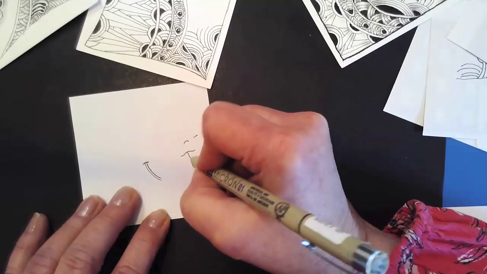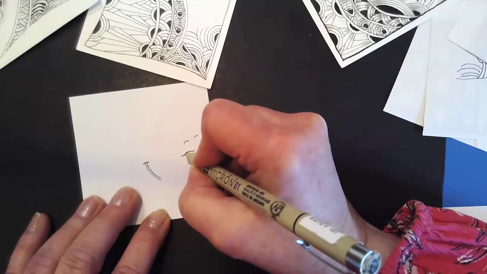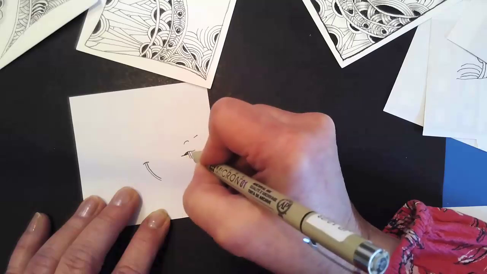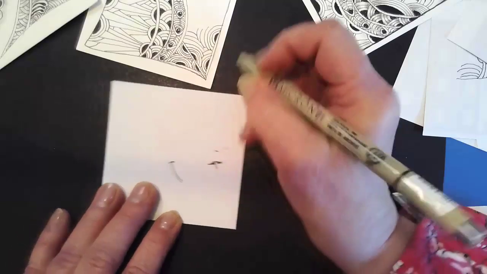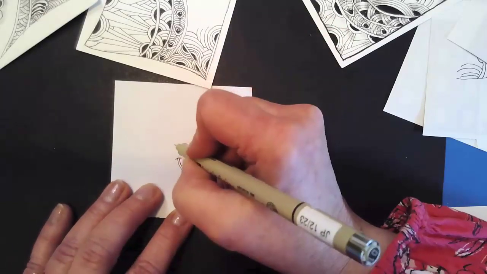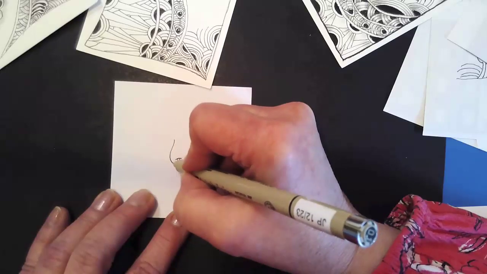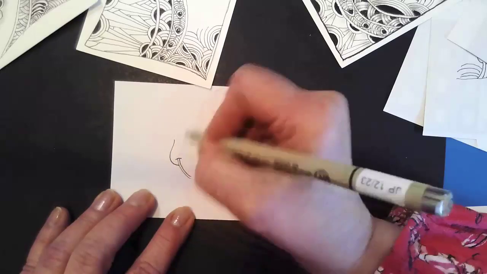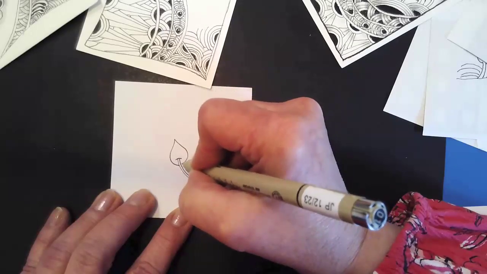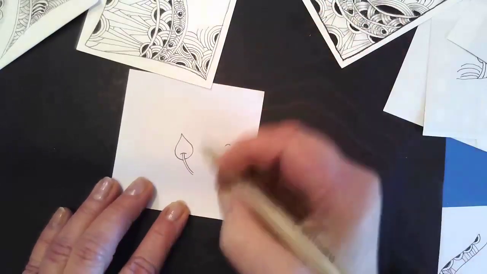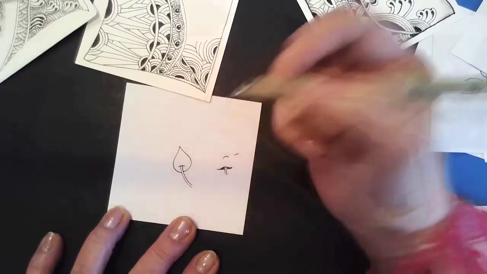I usually end up with something like this where I add a little ink on both sides. And then for poke leaf, you just come around like a teardrop that goes behind the stem.